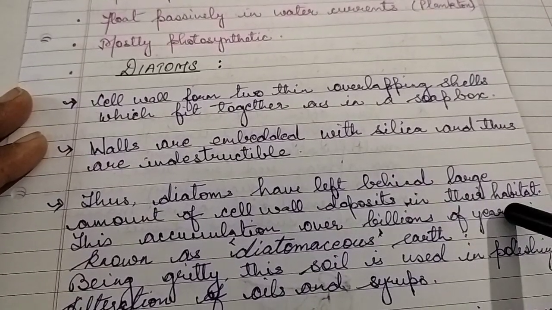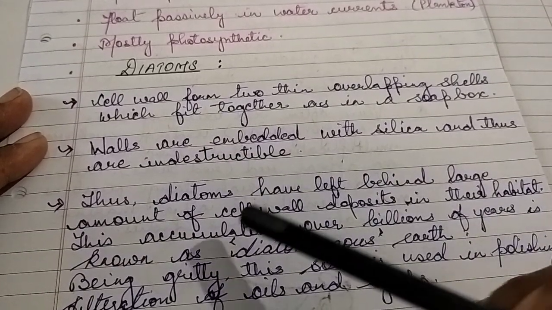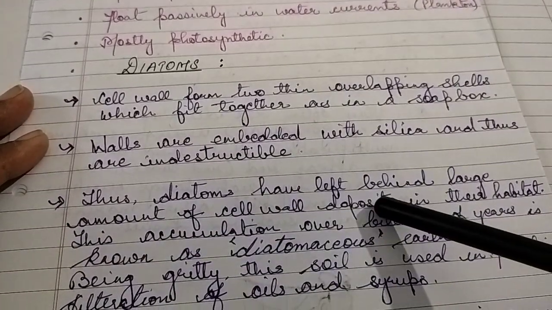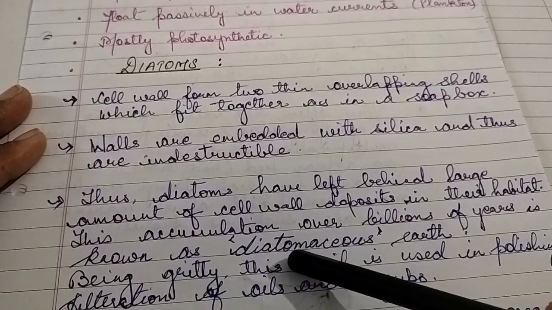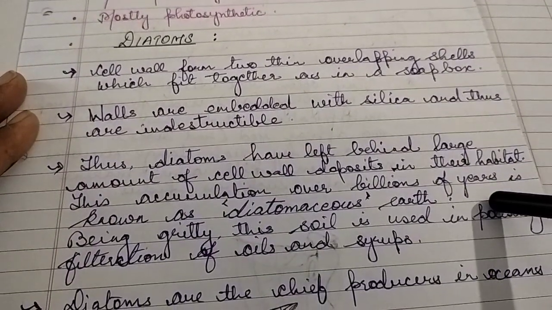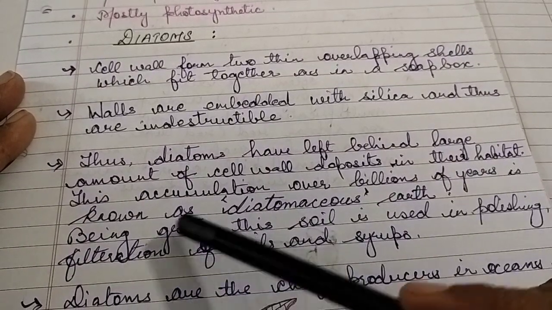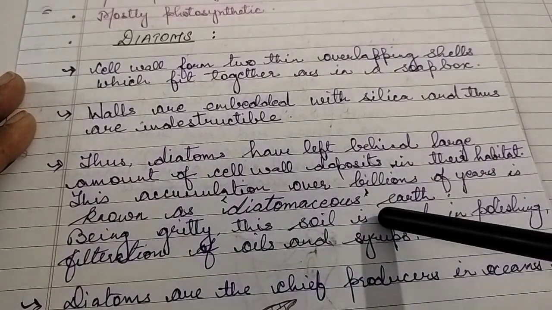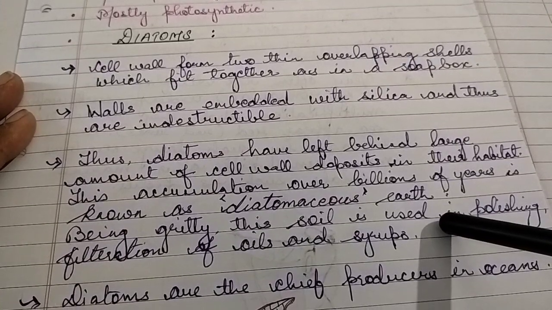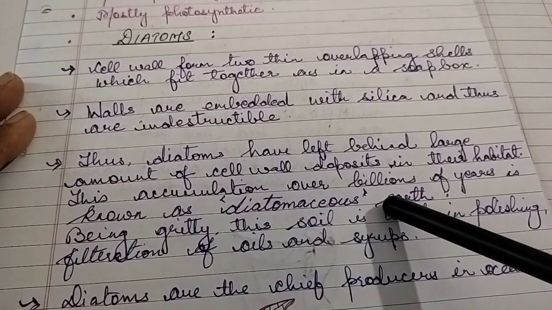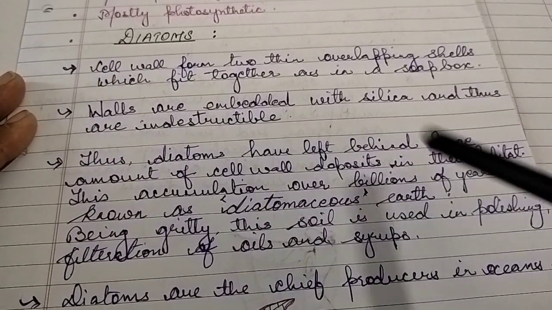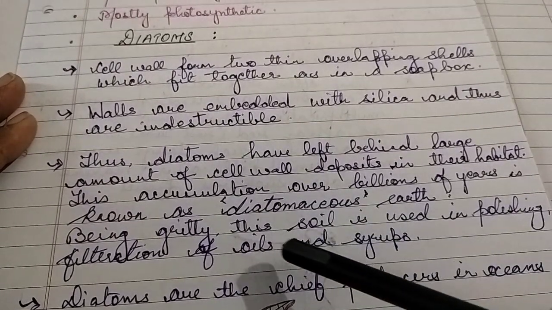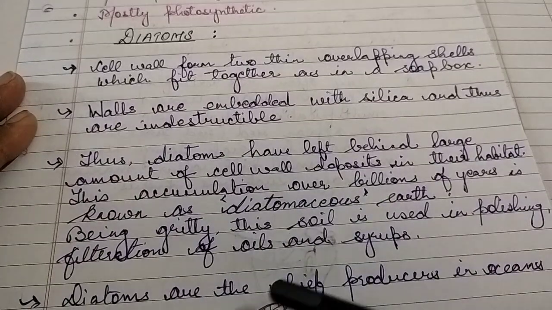So their habitat has a large amount of cell wall deposits, and this accumulation over billions of years is known as diatomaceous earth. You might have heard about diatomaceous earth. What is it? In the habitat of diatoms, they leave their silicon embedded, shell like, indestructible cell walls.